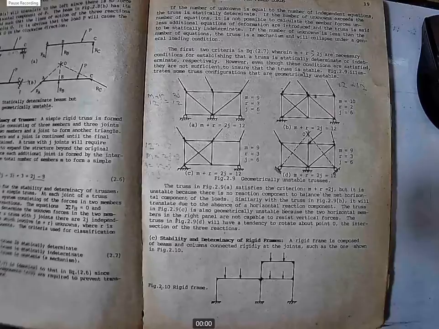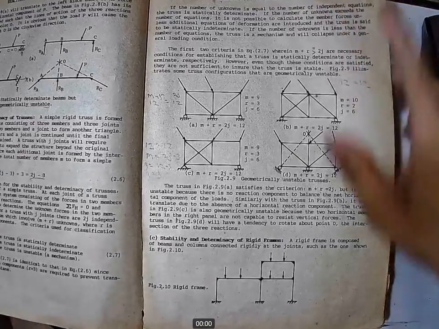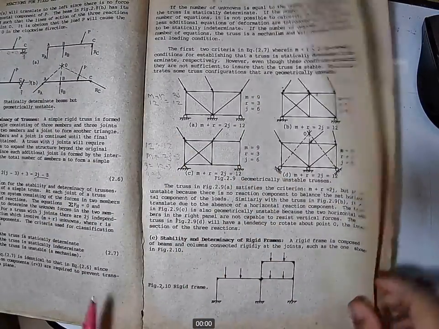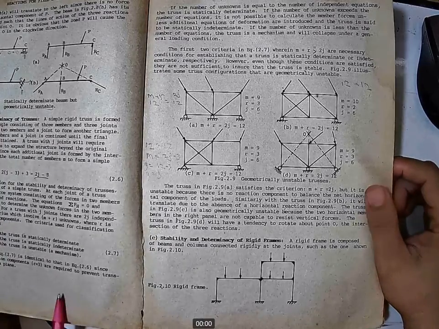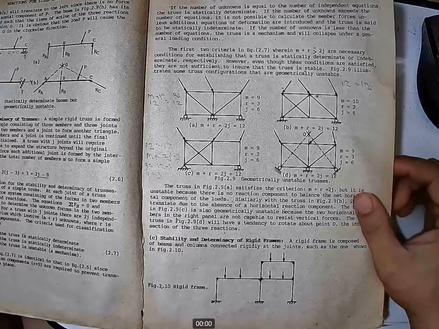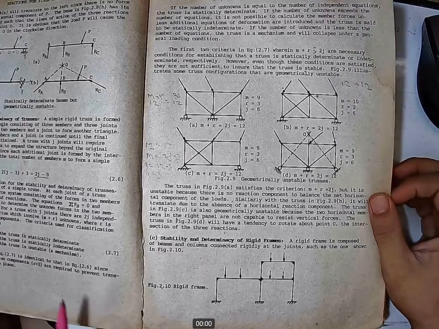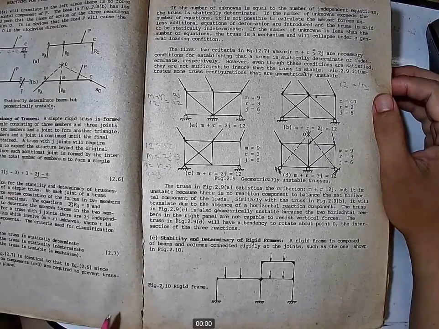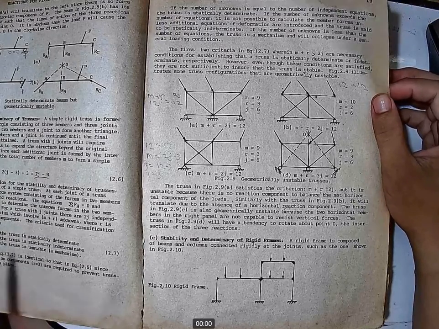Now let's go to determinacy and stability of rigid frames. What we discussed here is determinate and indeterminate. What is the difference between the two? First, determinate is easy to solve. Indeterminate is harder to solve. Okay? You need more equations for indeterminate. You need simultaneous equations or you will use matrices. Another thing is, in the old curriculum, we had Theory 1 and Theory 2. Theory 1 is determinate. Theory 2 is indeterminate. It is that simple. But in our current curriculum, the two have been combined.